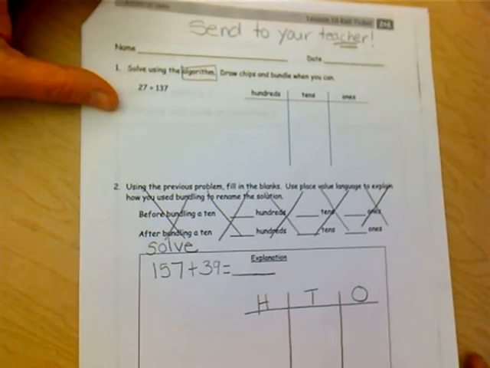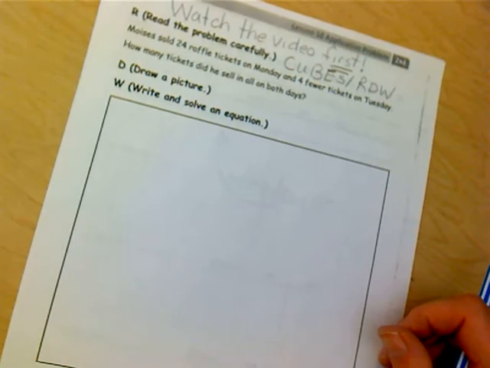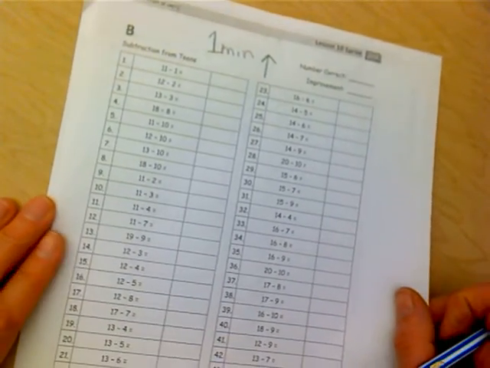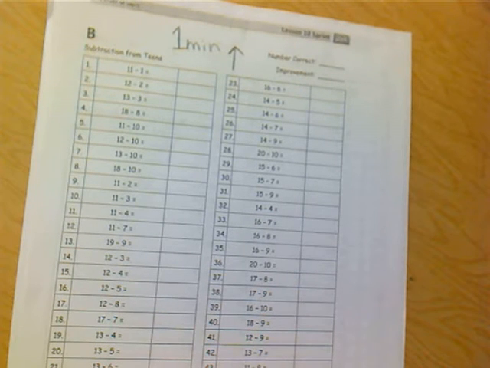Okay, so you're going to either stop the video or pause the video and work these pages, and then you can come back and take a look and see how you did. Don't forget that you do need to also do a sprint. So pause the video.